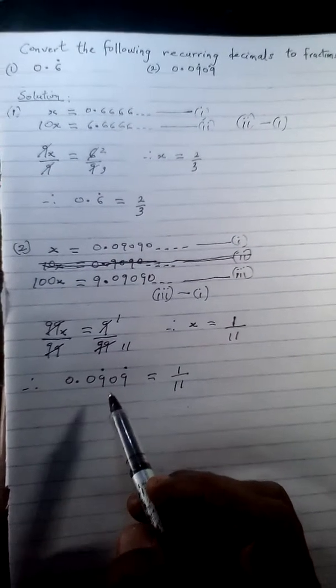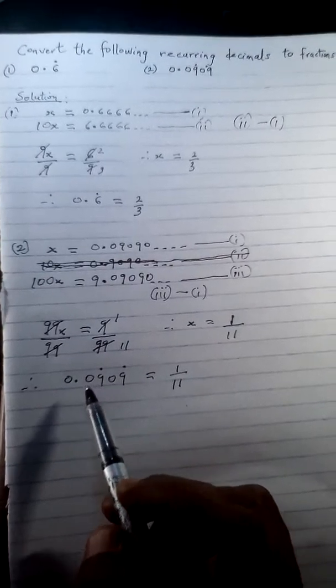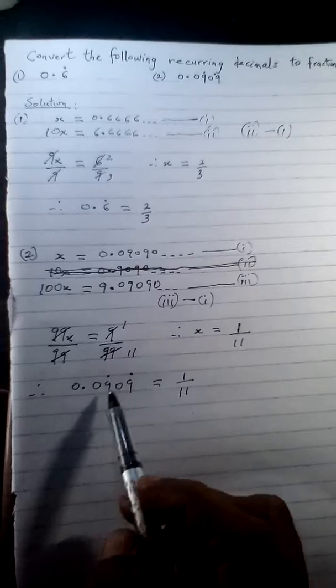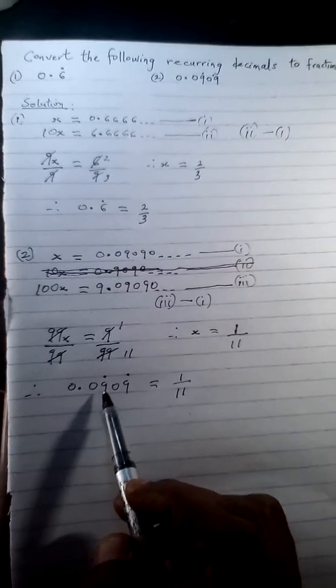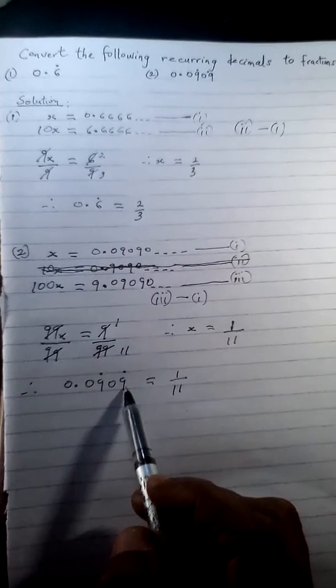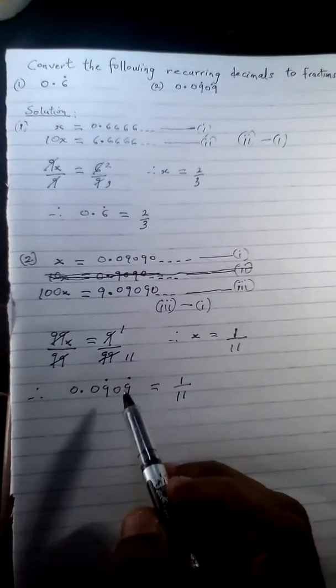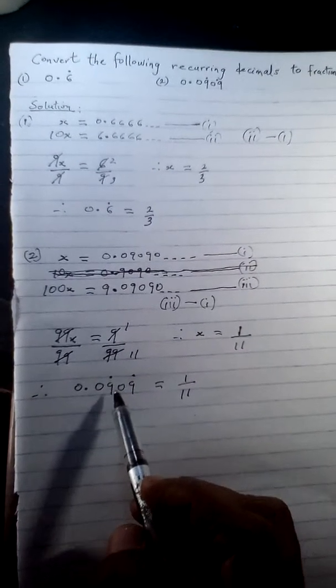The other thing we need to watch here, for this recurring decimal, we have 0.09090909, like that. So the 3 digits recurring here are 909.